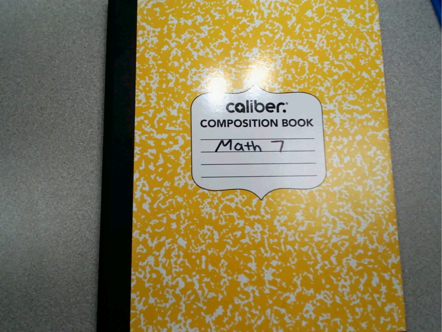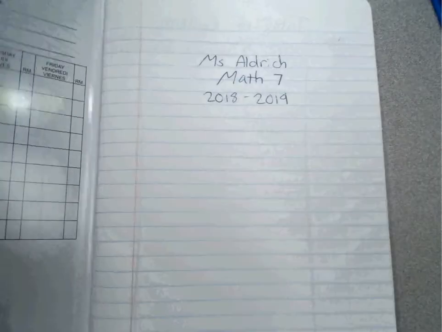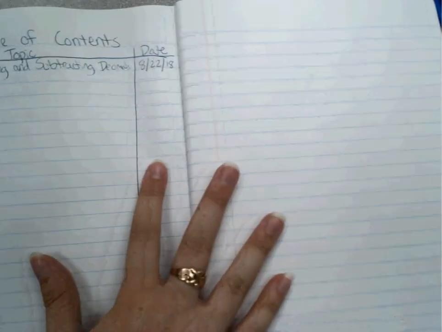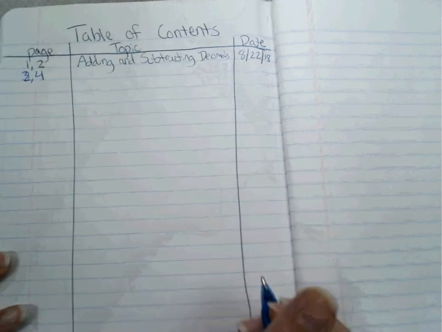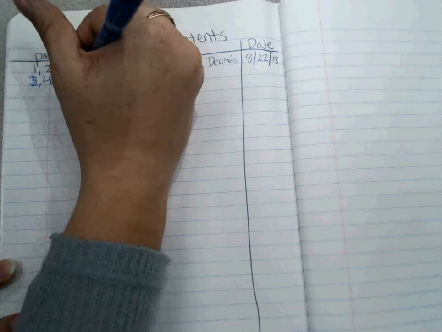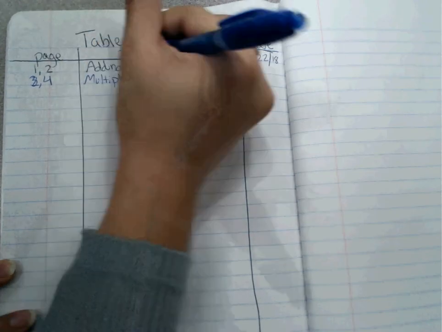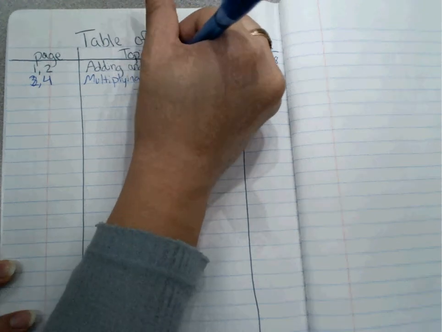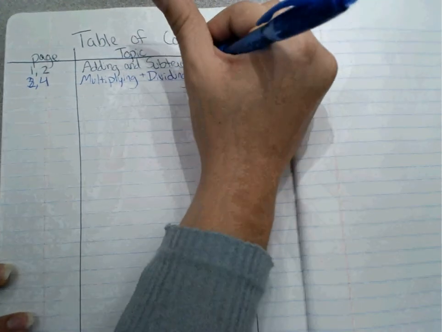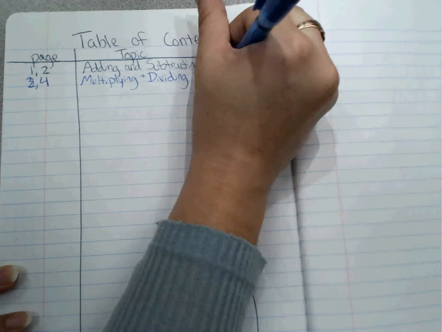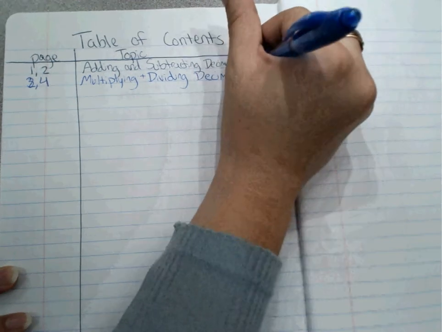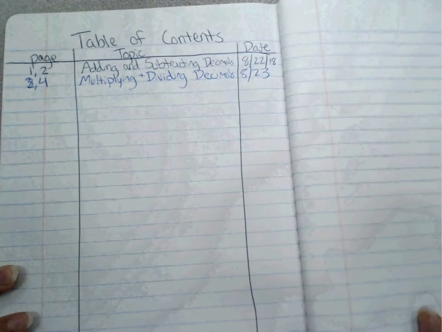Today we're going to be looking at multiplying and dividing decimals. So go ahead in your notebook, go to this first page, your table of contents, and we are going to say 3, 4. Now it's going to be multiplying and dividing decimals. And our date today, 8/23.